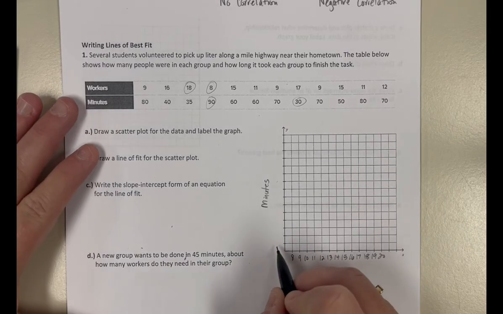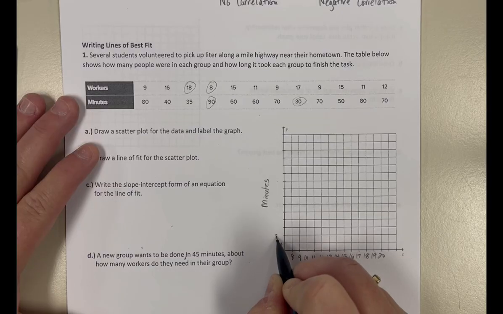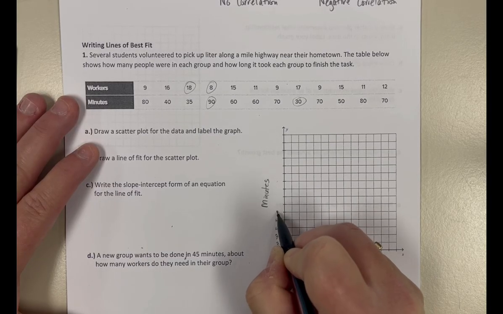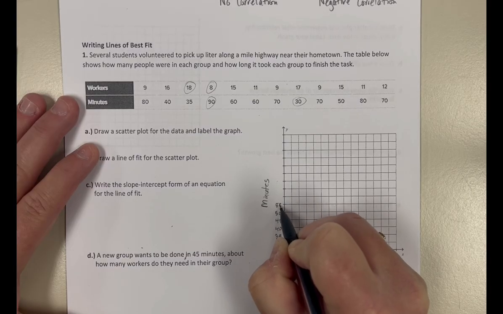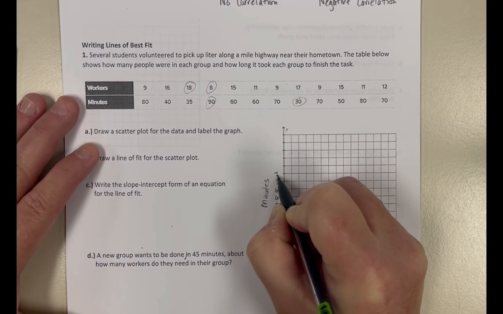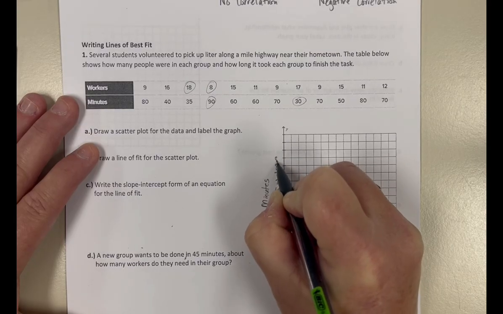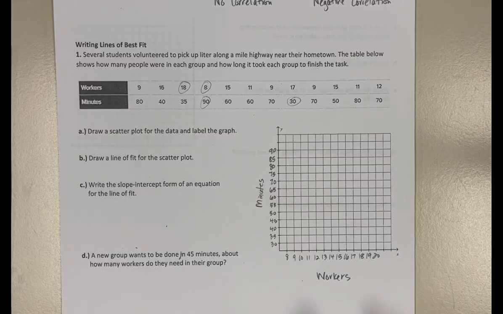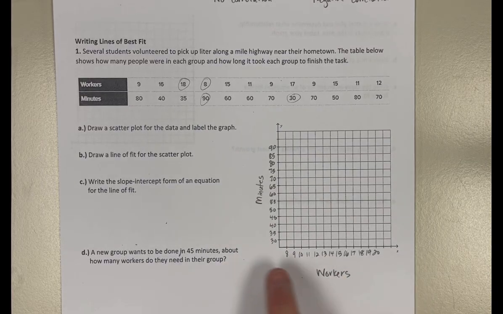I'm going to go by 5. I'm going to start at 30, 35. I'm going to let you guys label these increments. With the workers and minutes labeled, we have our increments.